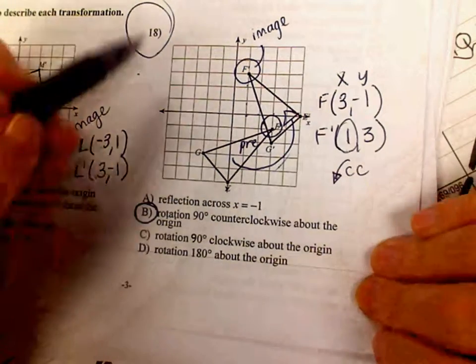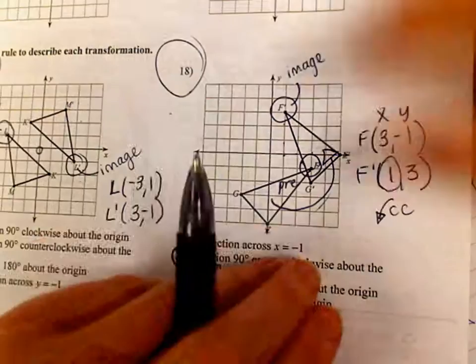Okay, so that was 16, 17, and 18. Now the back page, 31 through 34.